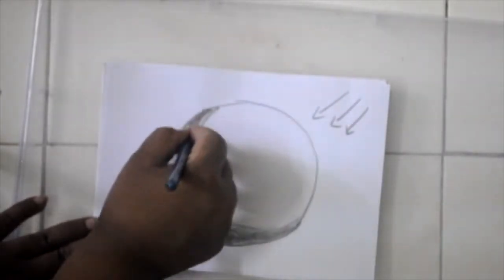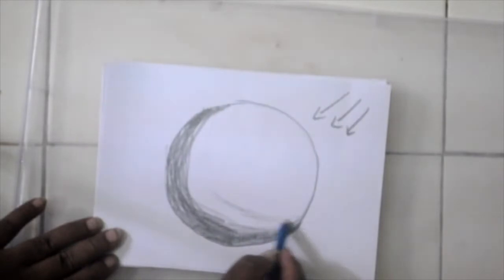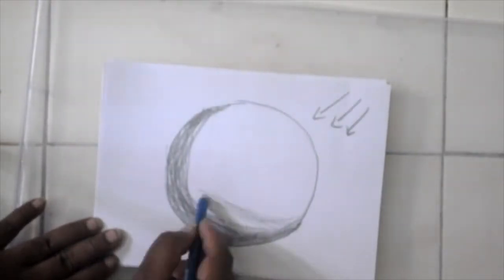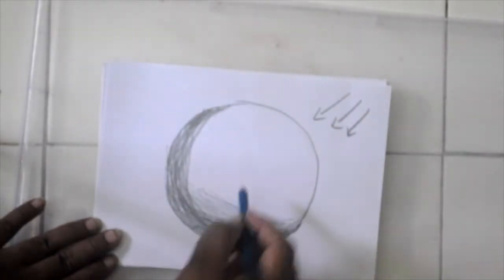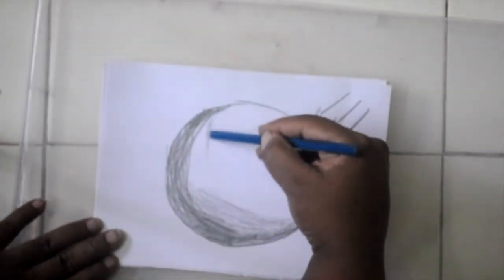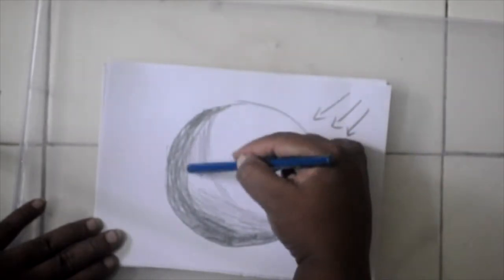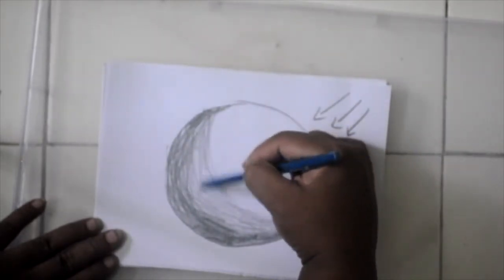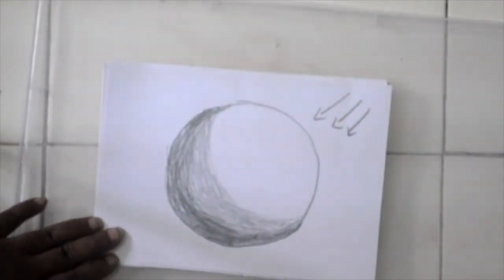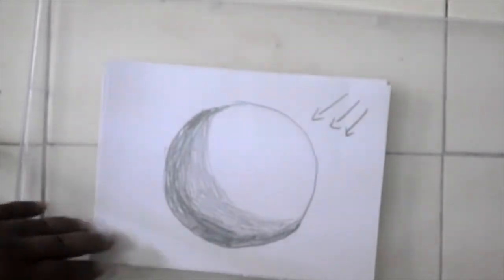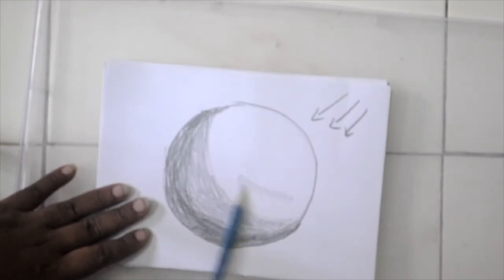so really dark on the edges, and then as it goes it gets a little lighter. And then even lighter.